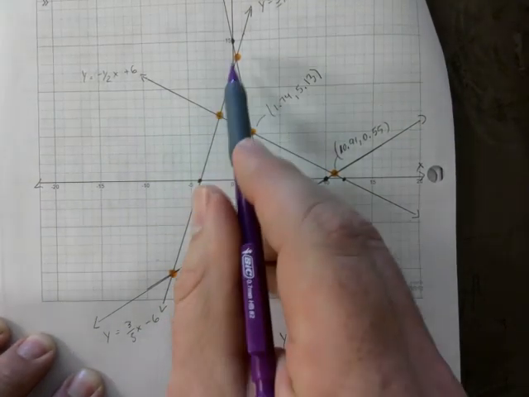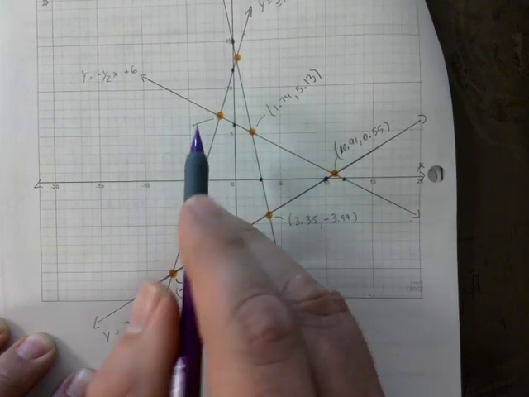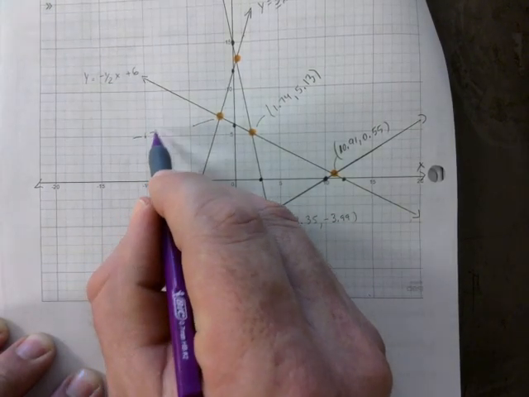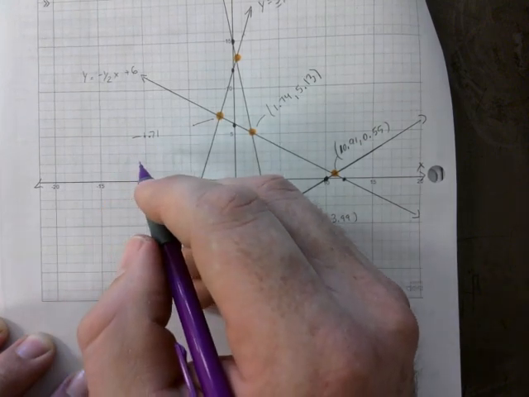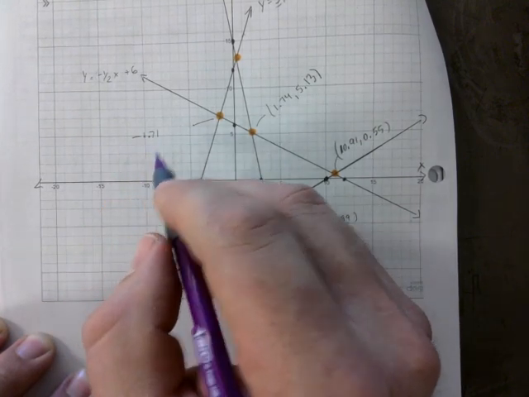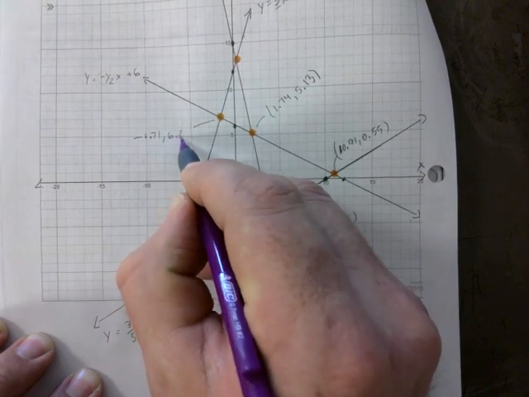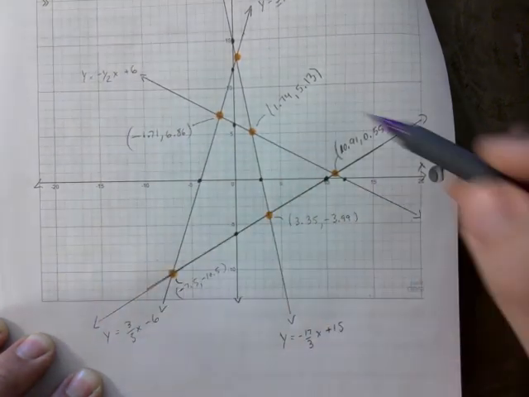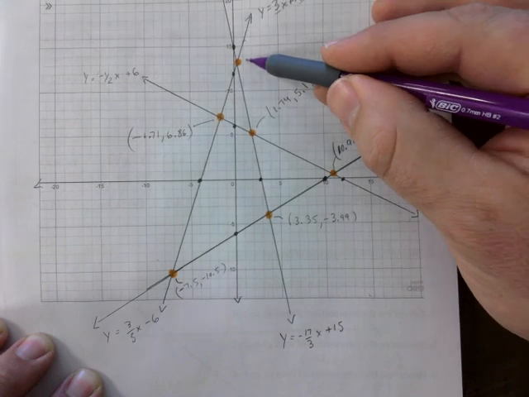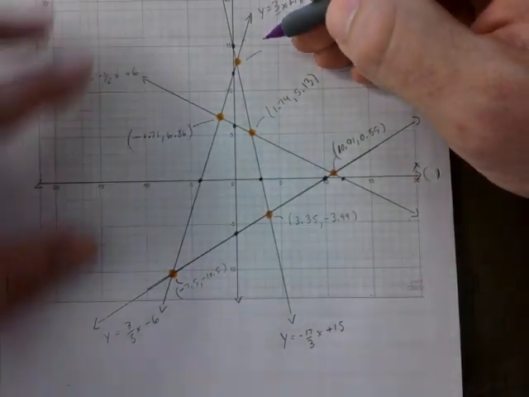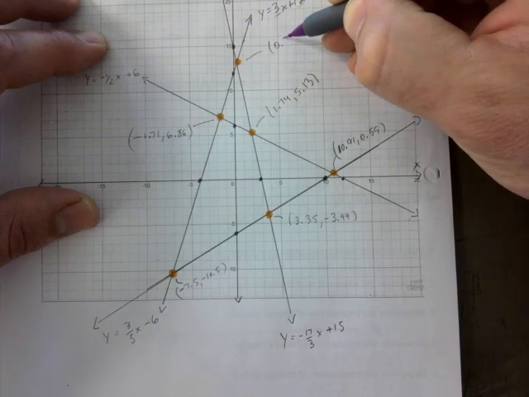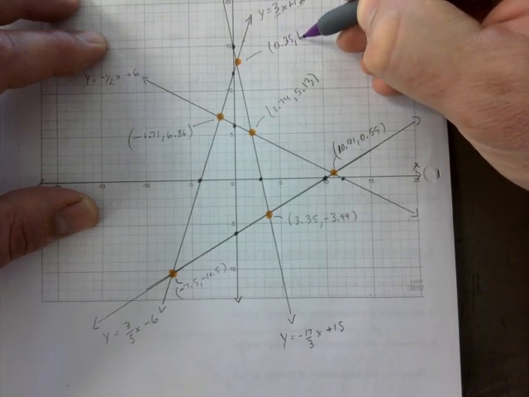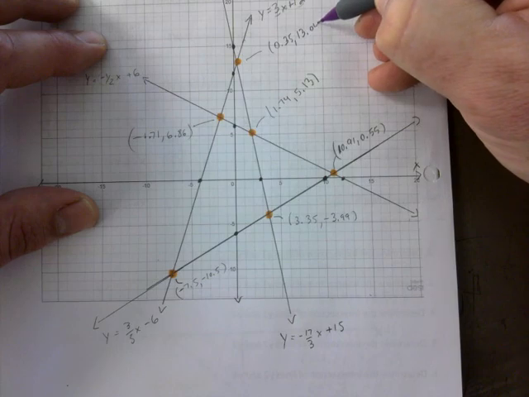So we've got 2 more left here. This one is negative 1.71, 6.86. And this one way at the top here is 0.35, 13.04.